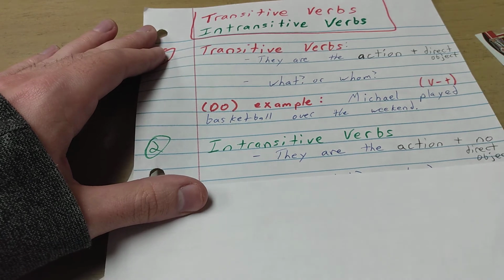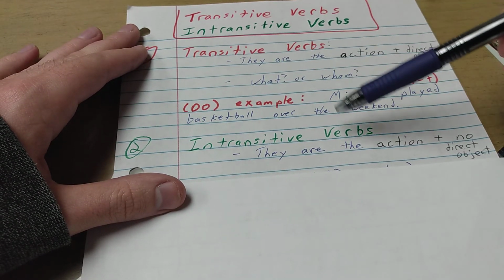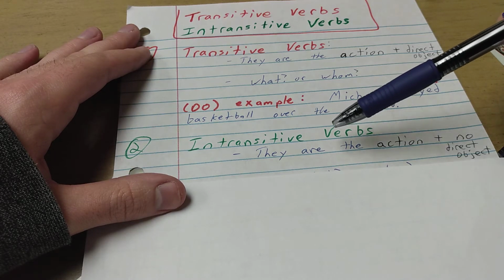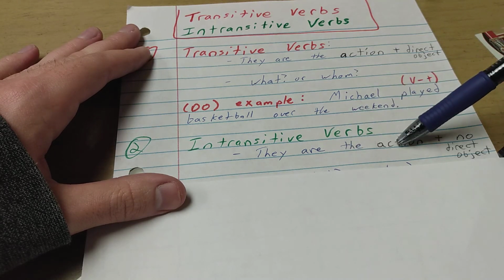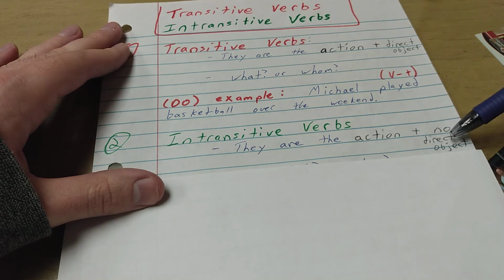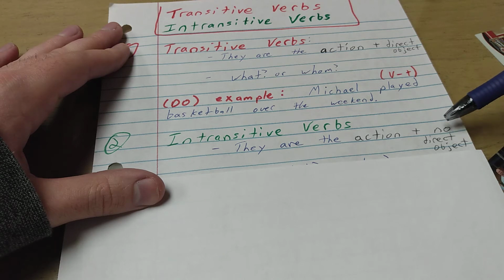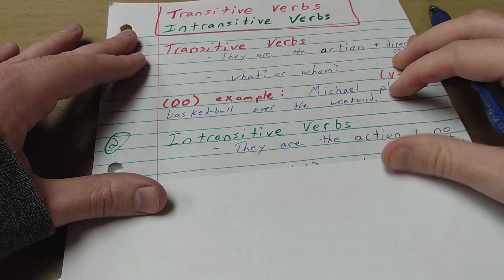All right. Next are intransitive verbs, and these are slightly different. Intransitive verbs, they are the action plus no direct object. So there's an action, but there is no direct object in the sentence. So let me kind of give you an example.